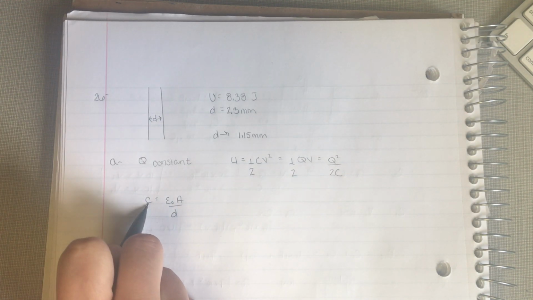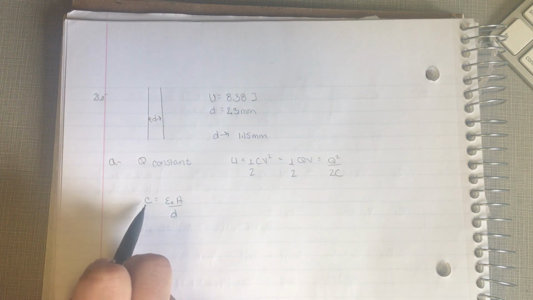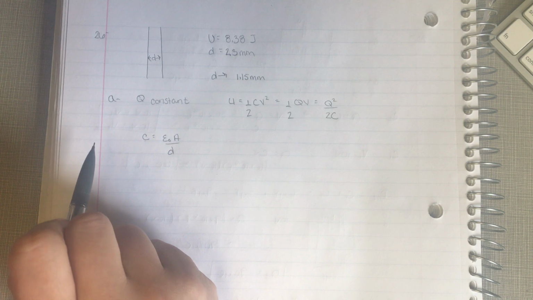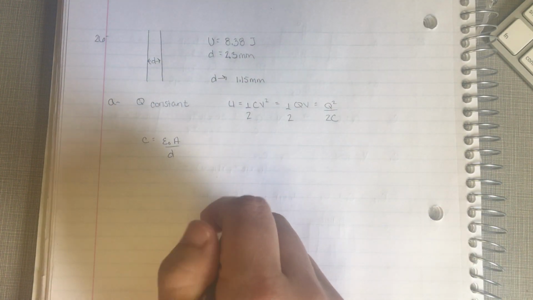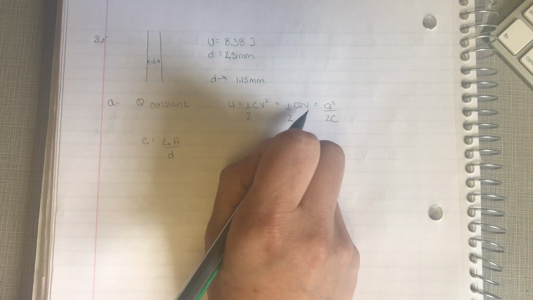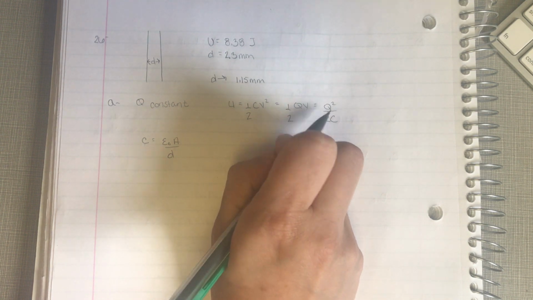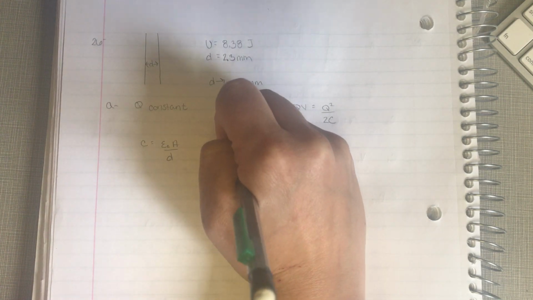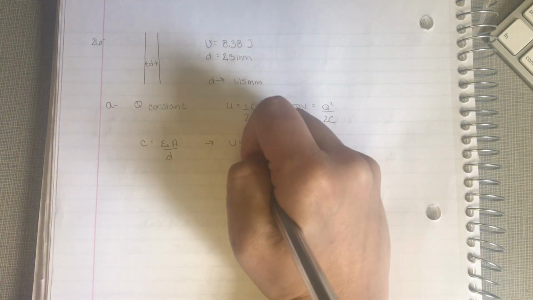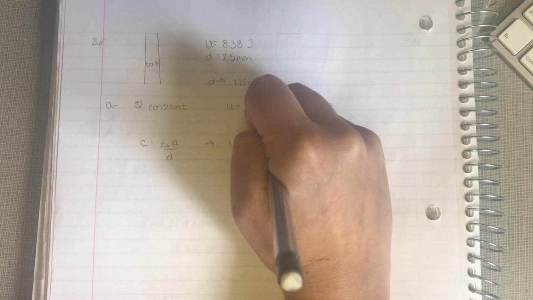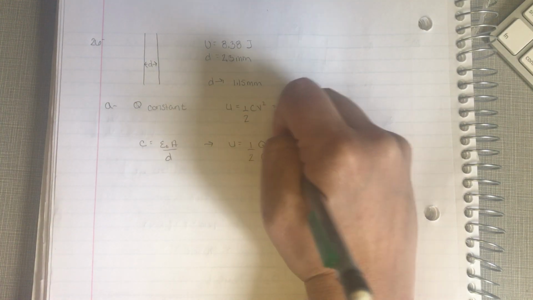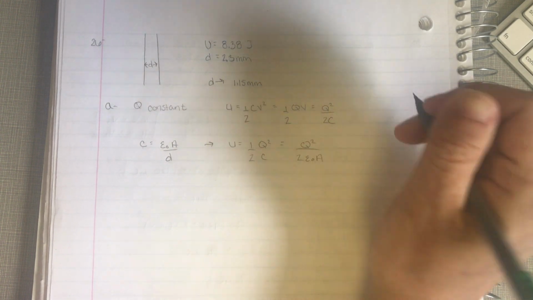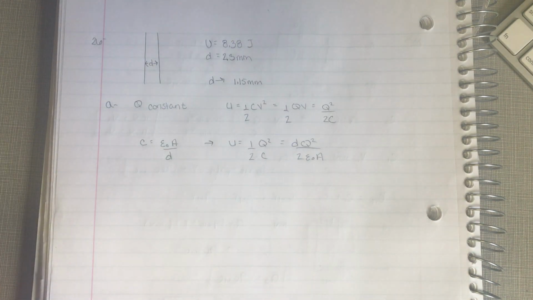So the first thing we want to do is use our initial energy to find this capacitance, assuming that the charge is constant. So if we plug this in for capacitors, we care about charge and we care about capacitance. So U equals 1/2 Q squared over C, or Q squared over 2 epsilon naught A over d.